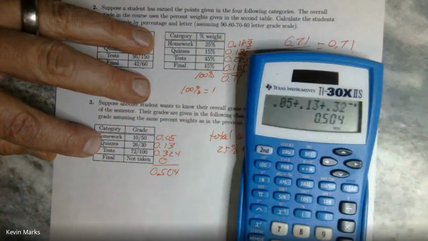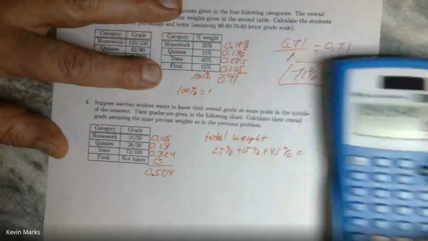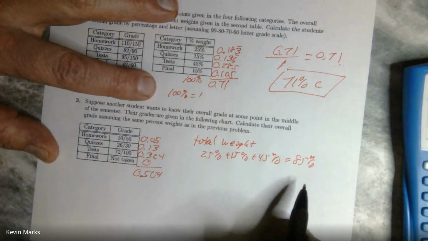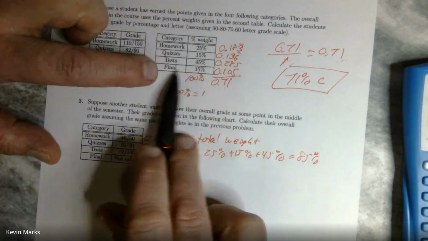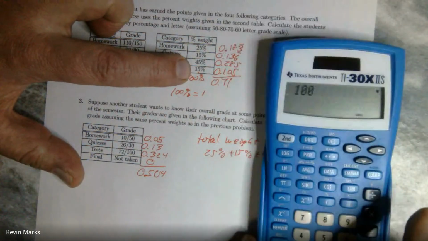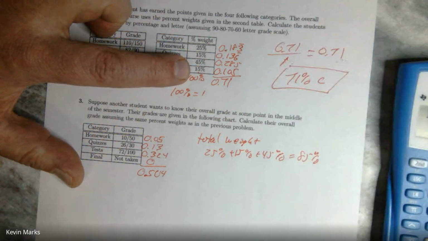So you can add those all up. So it's 25 plus 15 plus 45, or in other words, 85%, right? Or what you could have done is, the only thing they didn't take was the final, right? So the whole class, 100%, if you don't take the final, that's 85%, right?